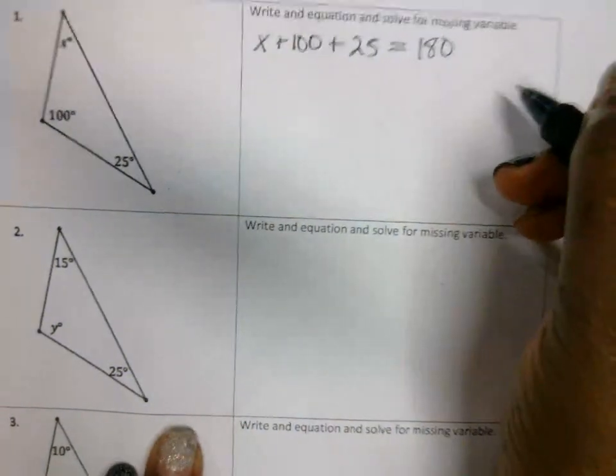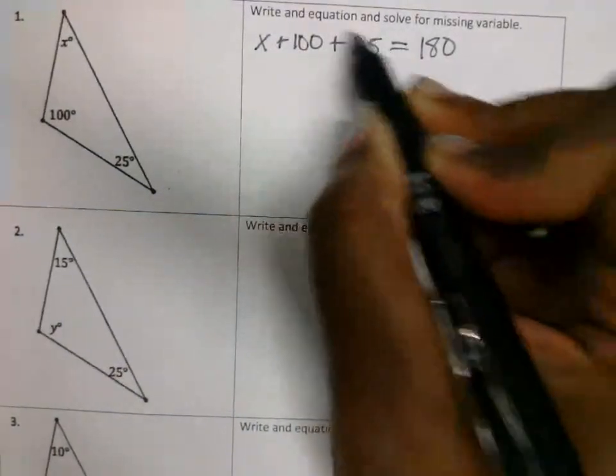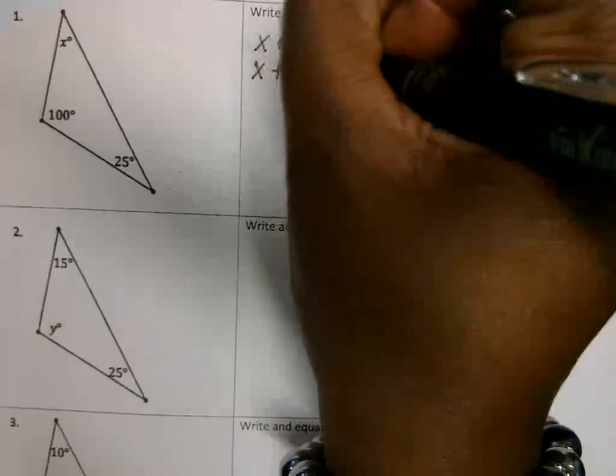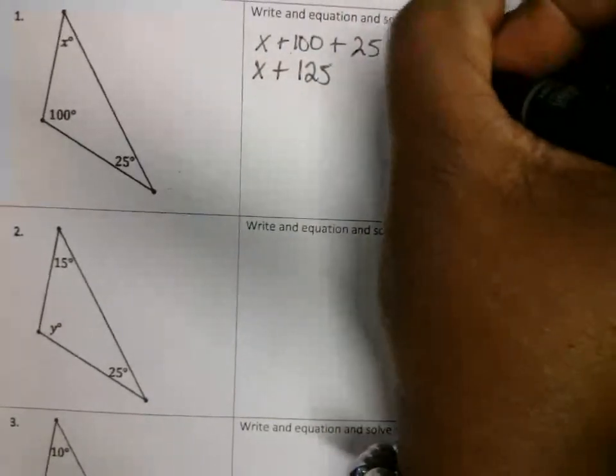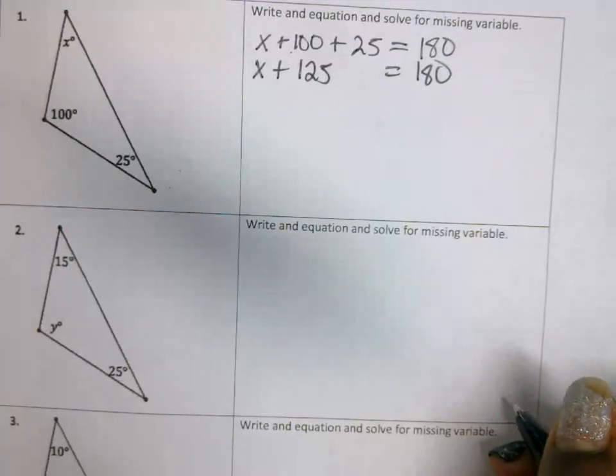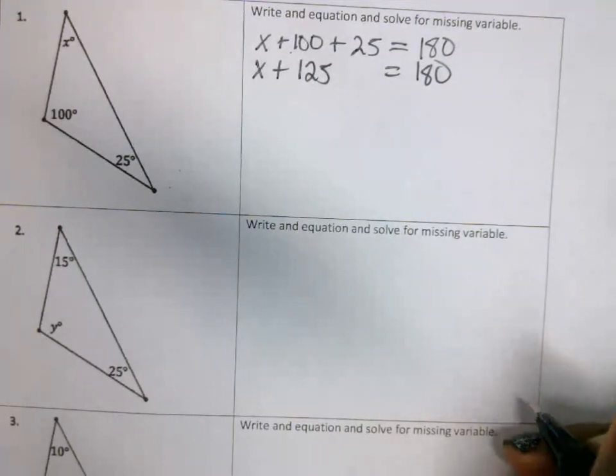All right, so now let's solve for x. We're going to add these two together. We got 100 plus 25. What's 100 plus 25? 125. X plus 125, bring down the equal, bring down the 180. Now we got to get x by itself. How do we get x by itself?